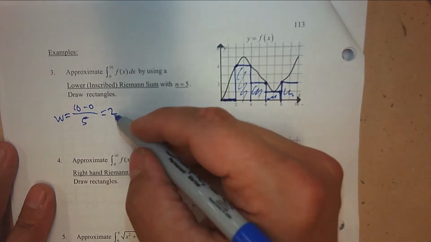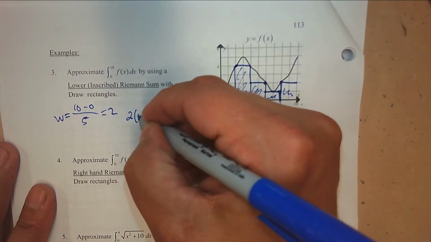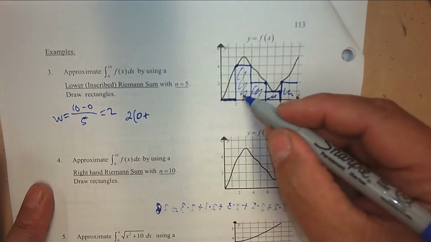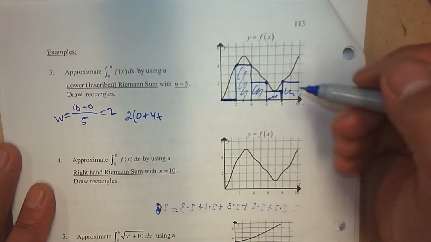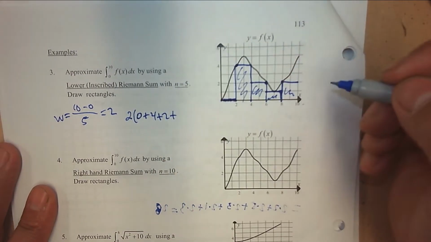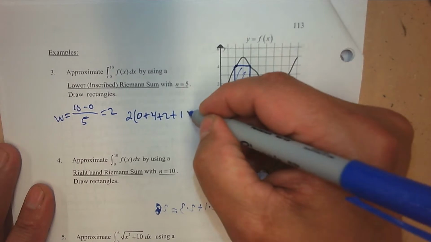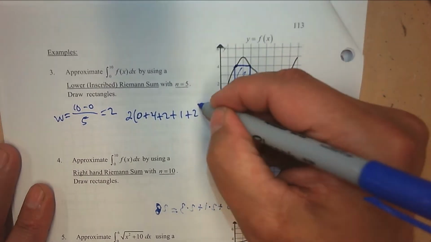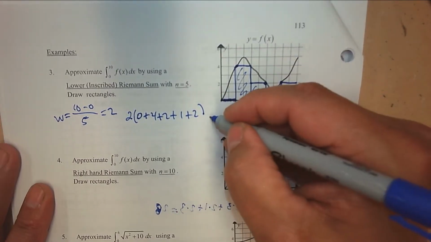So the width for each one is 2. The first height is 0. The next height goes up to 4. The next height goes up to 2. The next height goes up to 1. And the last height goes up to 2. If you simplified it, you would get 18.